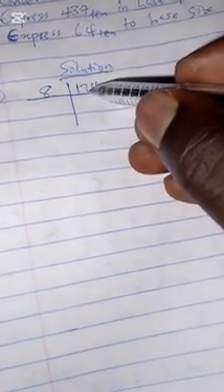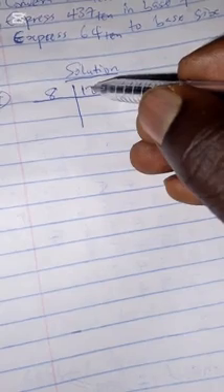So you start dividing by 8. 8 into 12, 8 into 124, you have 15, the remainder is 4. 8 into 15, you have 1, the remainder is 7. 8 into 1, you have 0, remainder 1.